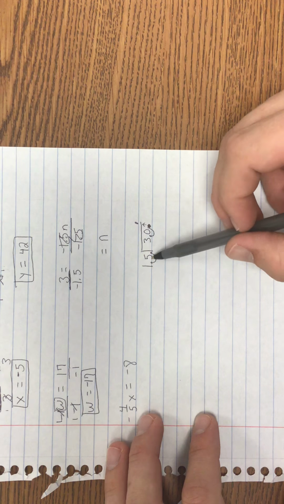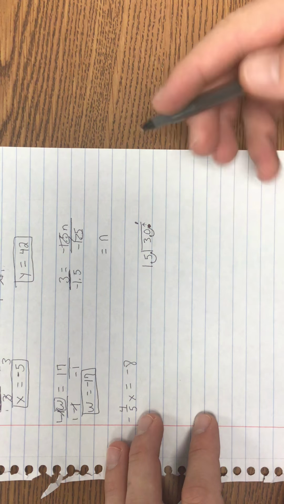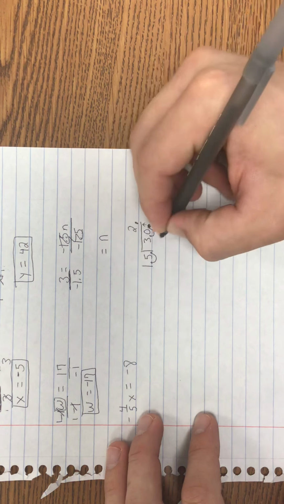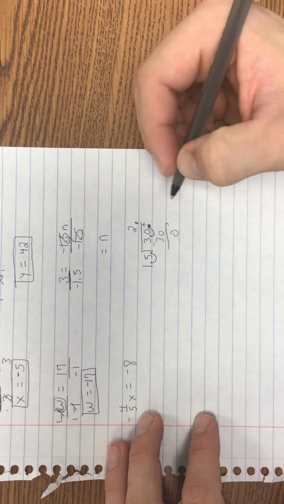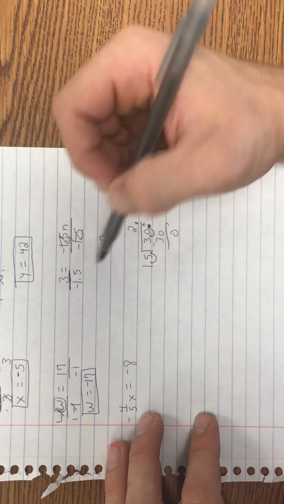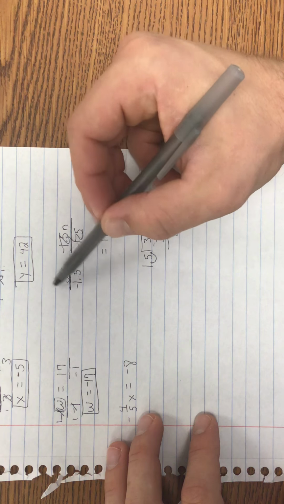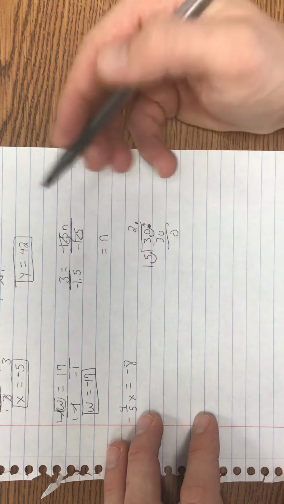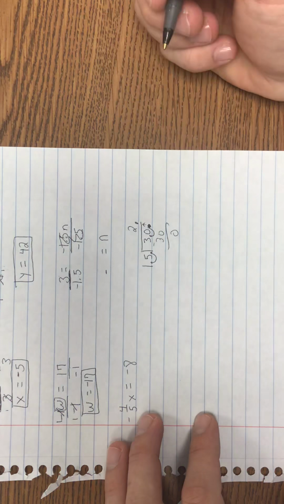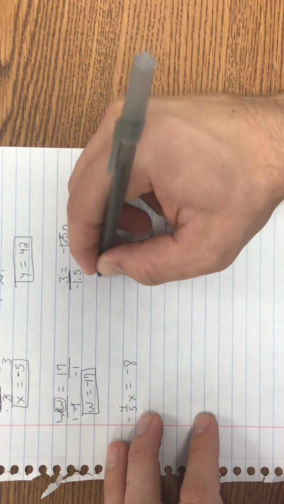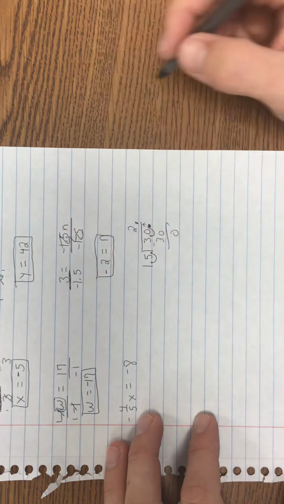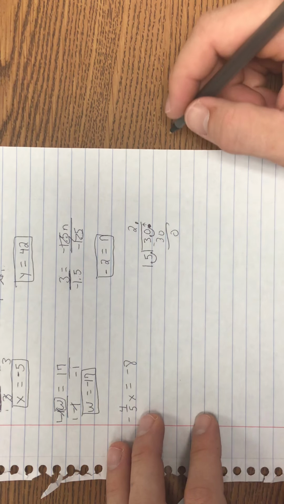Now we ask ourselves, how many times does 15 go into 30? 15 goes into 30 2 times. 2 times 15 is 30, perfectly. And then we have to go back and make sure we have the right positive or negative sign in our answer. My signs here were different, positive 3, negative 1 5/10. Different signs when I divide, negative, and then 2. So n equals negative 2.